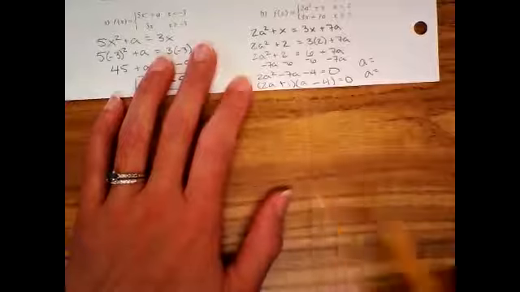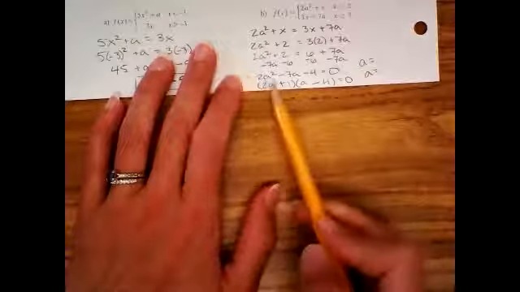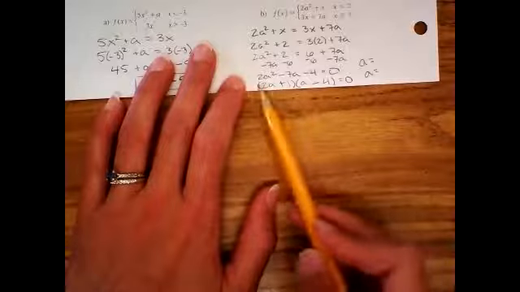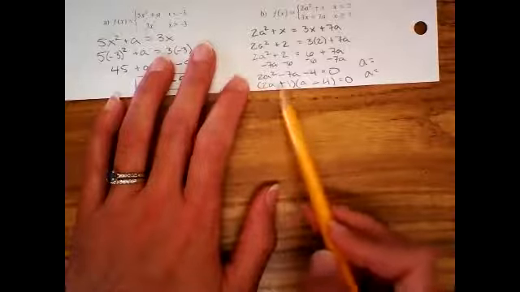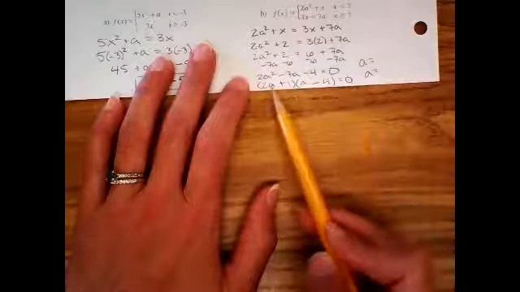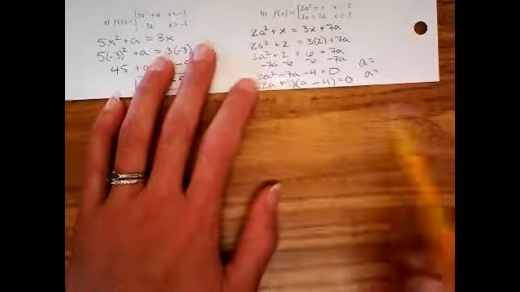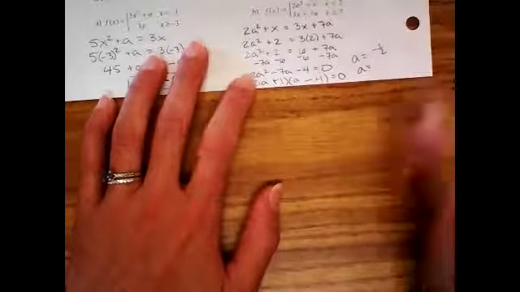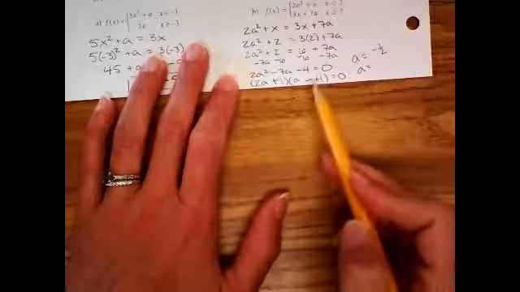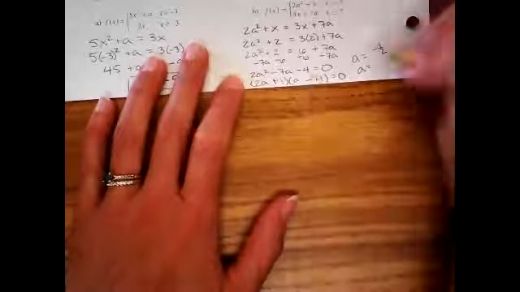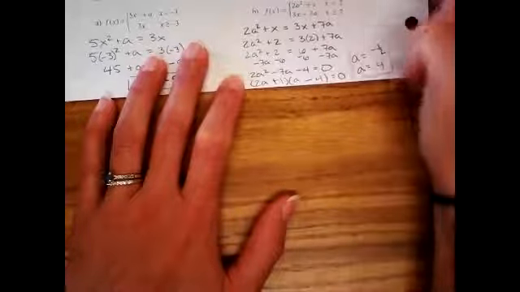You're setting each of those equal to 0. If you set 2A plus 1 equal to 0, what would that give you? If this equals 0, what is A going to have to be? Not a half, but -1/2. Good. And if you set this factor, A minus 4 equal to 0, what will you get? 4. So 2 answers for that one.